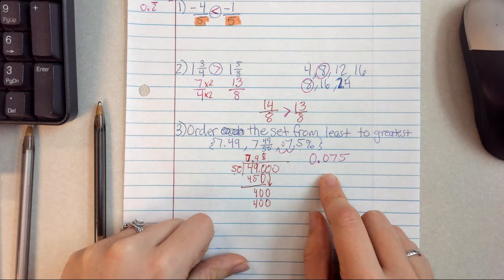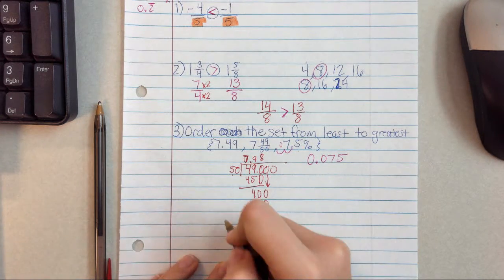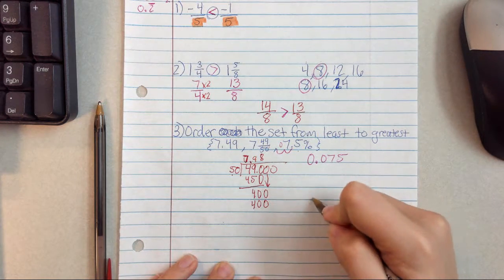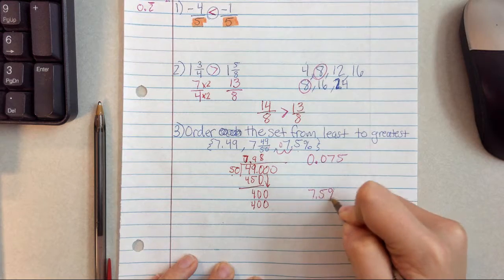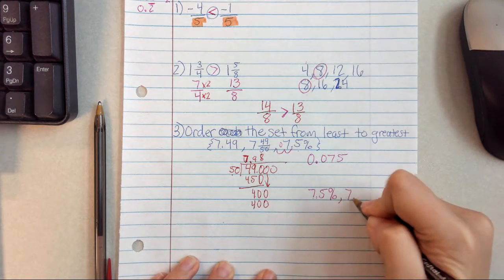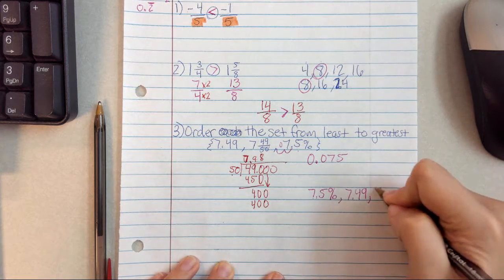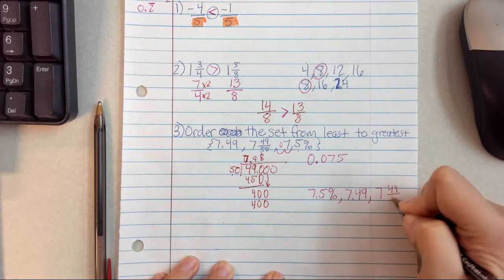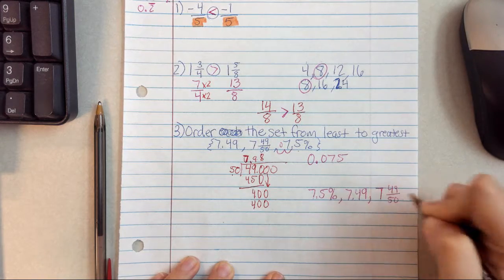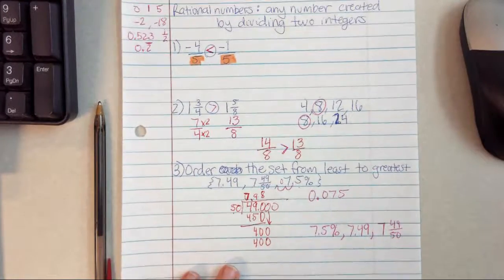And so when we go to do these from least to greatest, when we look through, we have 7.49, 7.98, and 0.075. So the smallest one would be our percent. So we'd have 7.5% as our smallest. Then this would be our next smallest. And then this one last. And notice I'm writing them in the original form, back as the fraction, decimal, and percent that they were. And that's what you would need to do to solve that type of problem.